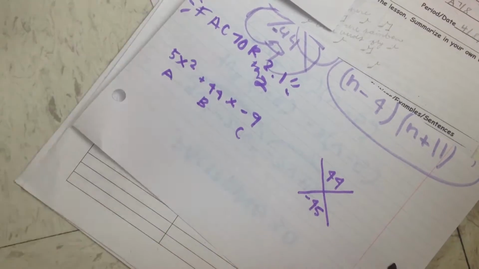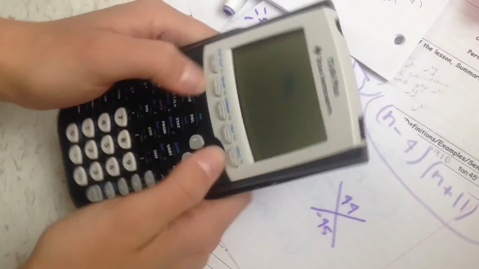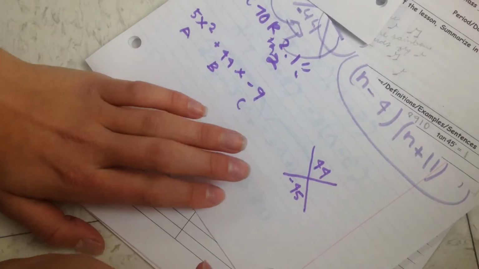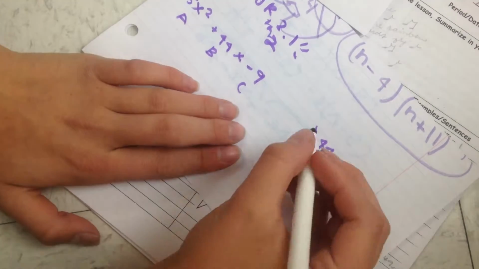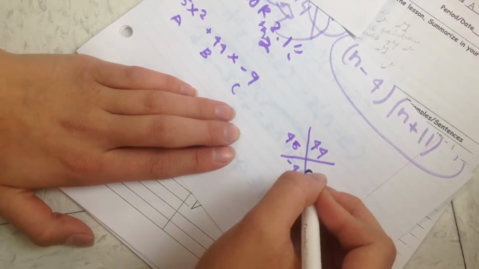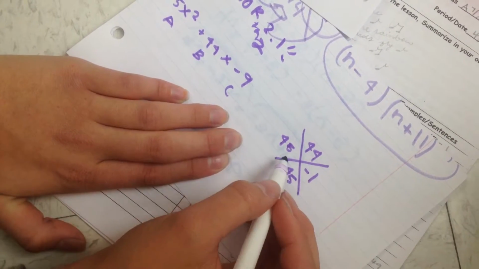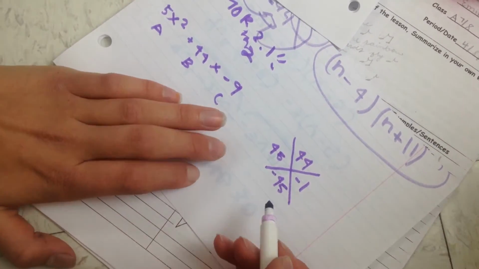So those two numbers, let me think about this. Let me grab my calculator. Okay. And as you can see, I got the calculations. So it's actually going to be 45 and negative 1, because you can see that 45 minus 1 is 44, and 45 times negative 1 is negative 45.